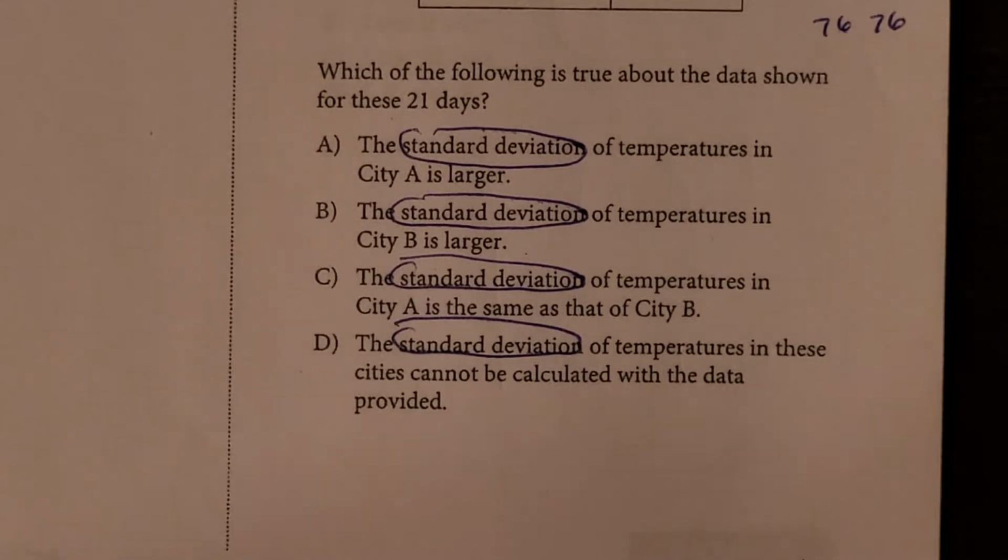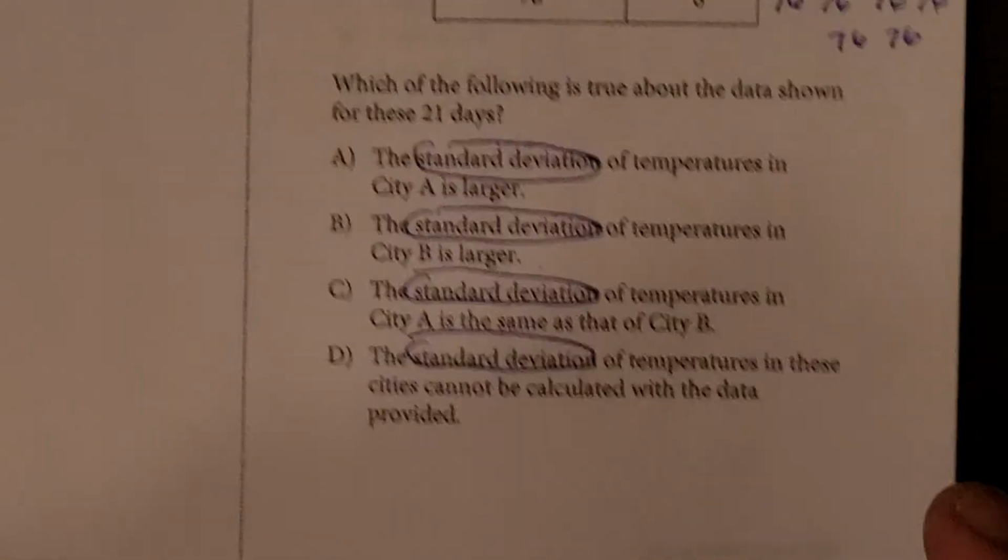You do not need to know how to actually calculate the standard deviation here. But to answer this problem, you do need to know what standard deviation is. Basically, standard deviation talks about how far your data points are away from the average. So if I were to take the average temperature and then look at all of the numbers, how far are they away from the average temperature?